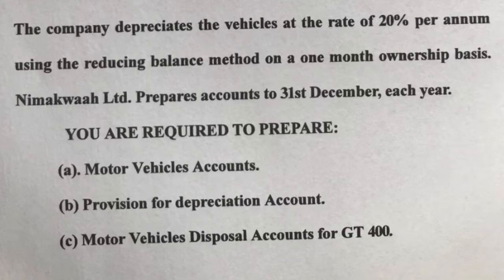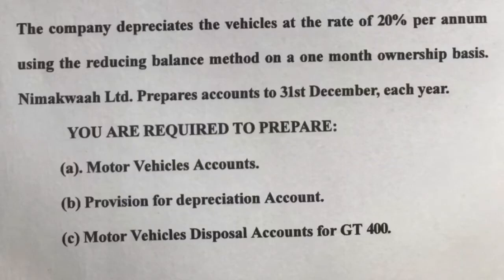Anytime you meet a depreciation question like this, the first thing to look for is the method of depreciation they are requiring you to use, and the depreciation policy. You consider the method and the policy. In our question here, they are asking for the reducing balance method and each month ownership basis.